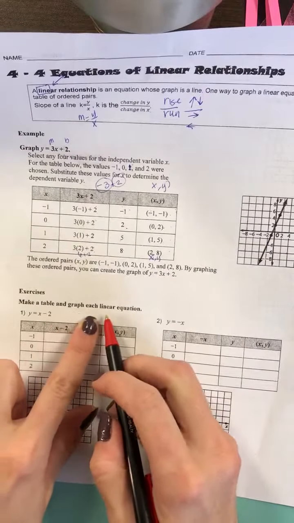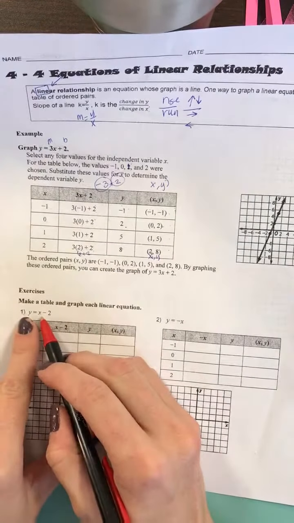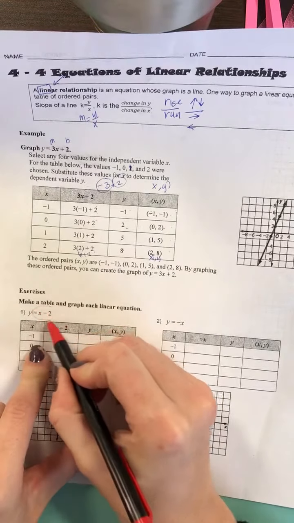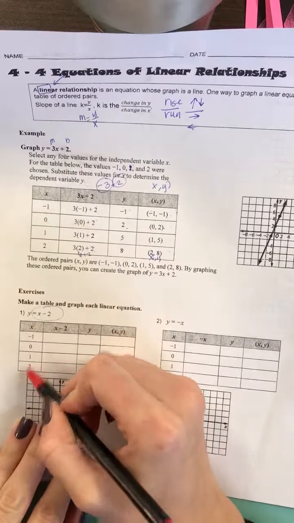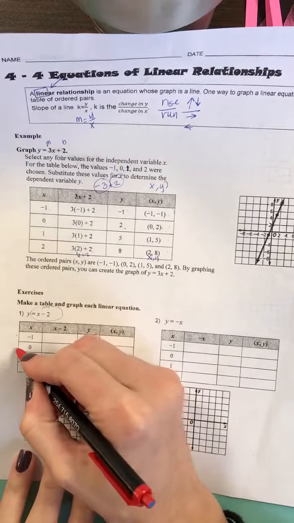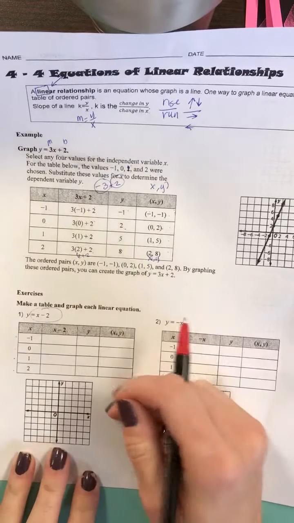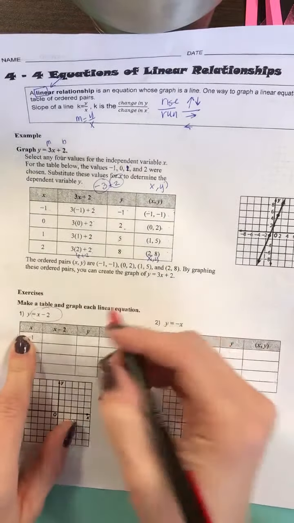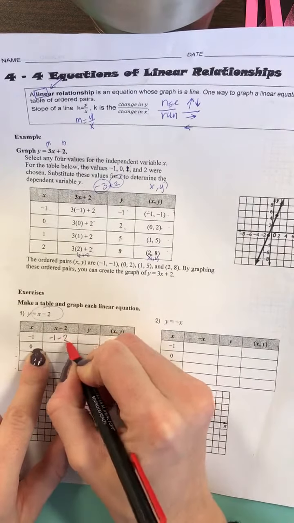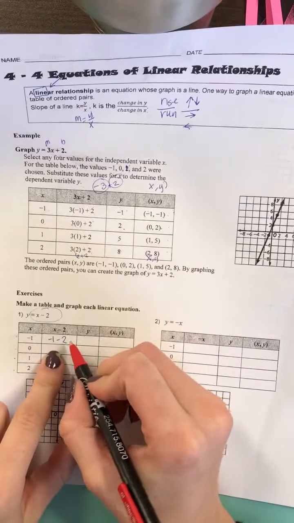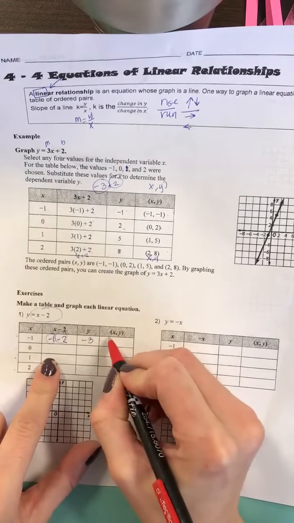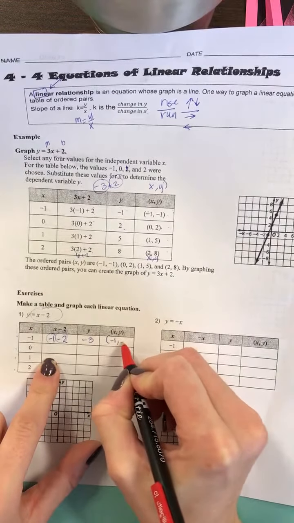Down here at the bottom, make a table and graph each linear equation. So y equals x minus 2. So they've already filled in the top part for us. X minus 2, that's our expression we're going to use. And our x values. Anytime you're trying to see your points, always use these, -1, 0, 1, and 2. It's the easiest way to go about that. So then let's plug in -1 for x. So -1 minus 2, and that's going to give us -3. So then our new ordered pair, -1, -3.